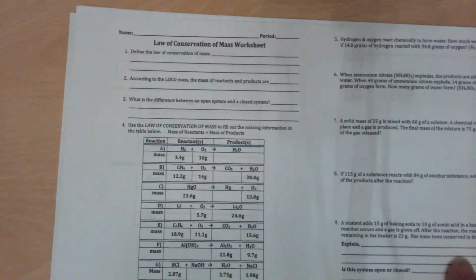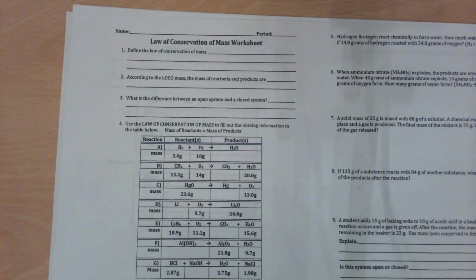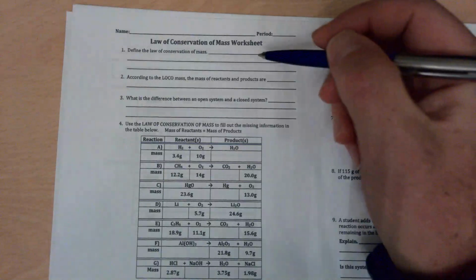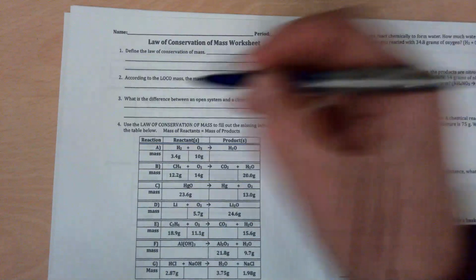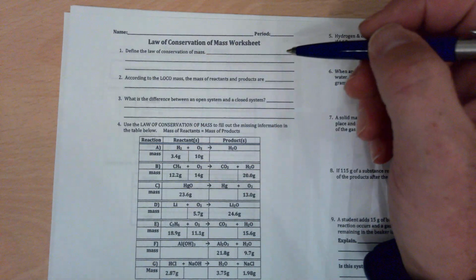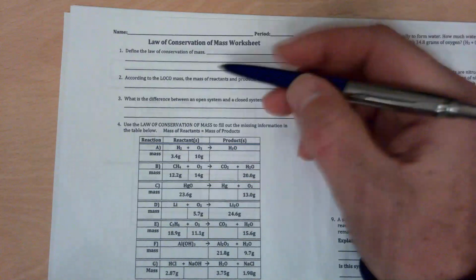Hello, relatively simple little skill here. This is the law of the conservation of mass, and you're expected to know the law of the conservation of mass means that matter can neither be created nor destroyed. I'm not going to write it in there for you. Matter can neither be created nor destroyed during the process of a chemical reaction, right?